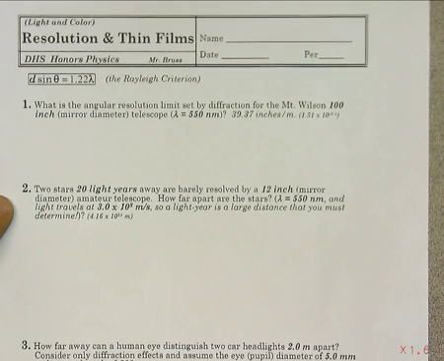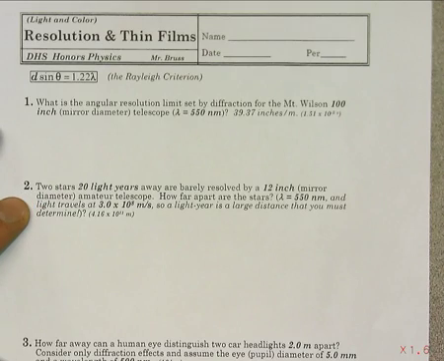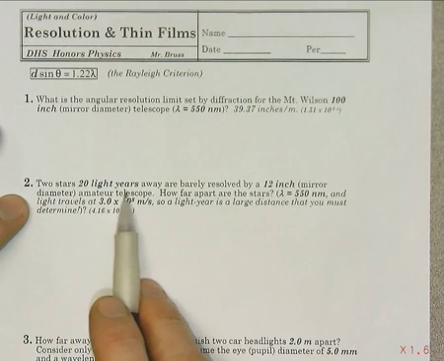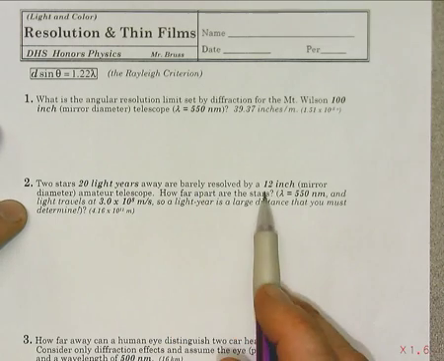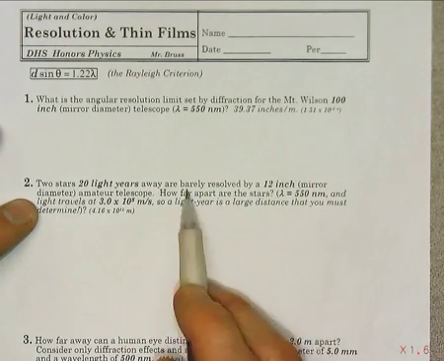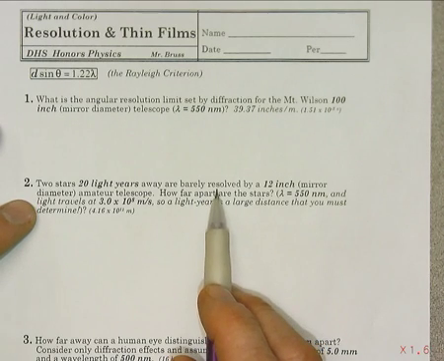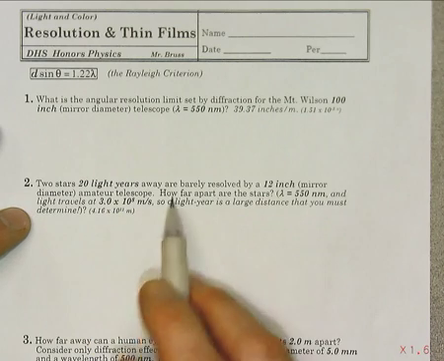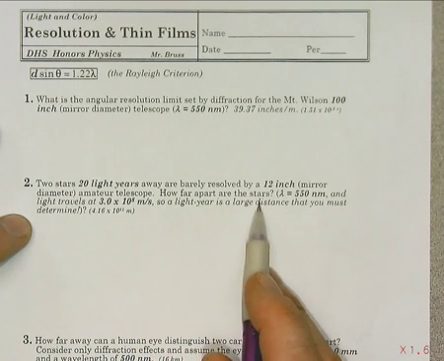Resolution in thin films. Problem number 2. We have two stars 20 light years away. That's a long way. They're barely resolvable by a 12-inch mirror telescope. Barely resolvable means that it satisfies the Rayleigh criterion. So the question is, how far apart are the stars?